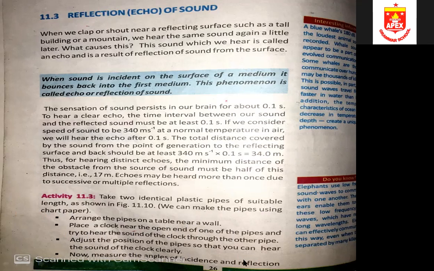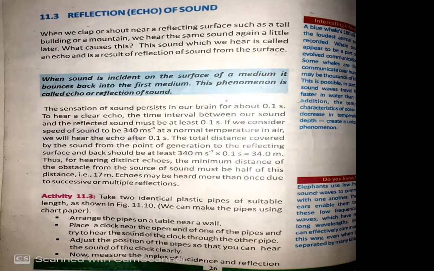Now measure the angle of incidence and reflection. Once you find that you can hear the sound of the clock clearly, then you will find the angle of incidence and angle of reflection.